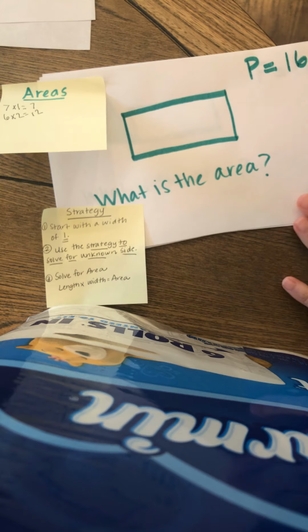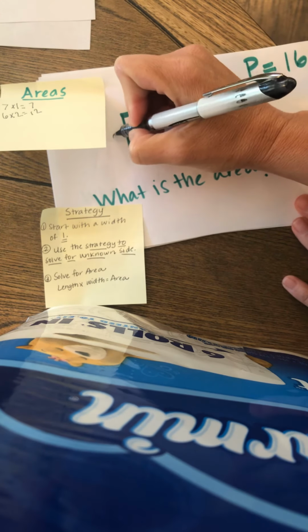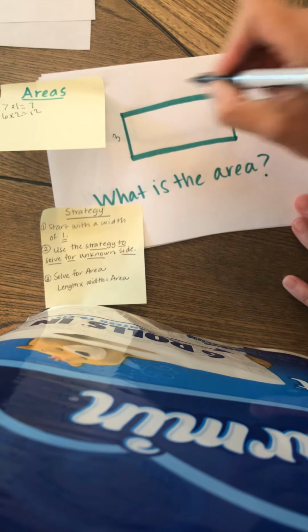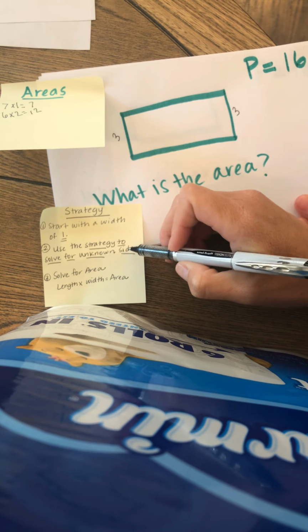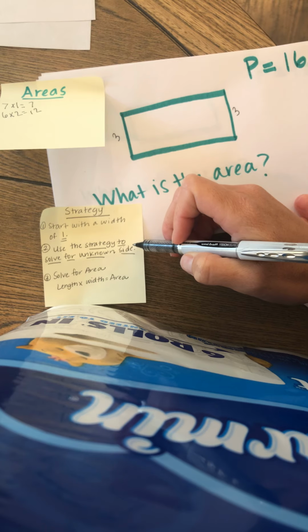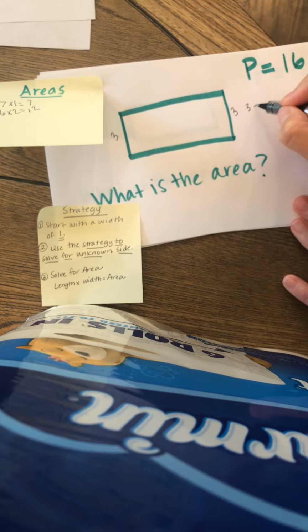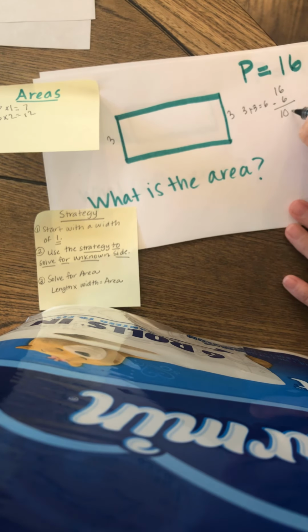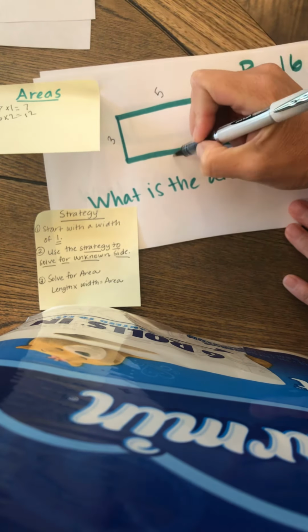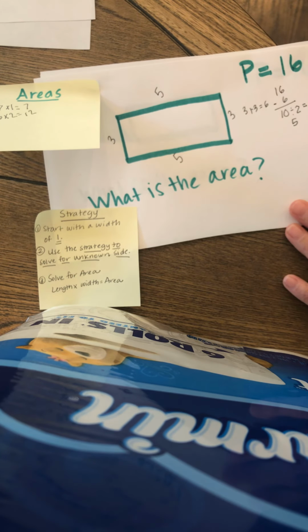I'm going to go ahead and use 3. So width of 3. I know this side is 3, so this side is 3. I'm going to use the strategy to solve for the unknown side. So 3 plus 3 equals 6. Because we're going to take our known perimeter, 16, and subtract 6, we have 10. Because we have 2 sides, we are going to divide by 2. And so that means that the length is 5. So that means the top and the bottom both have a length of 5.